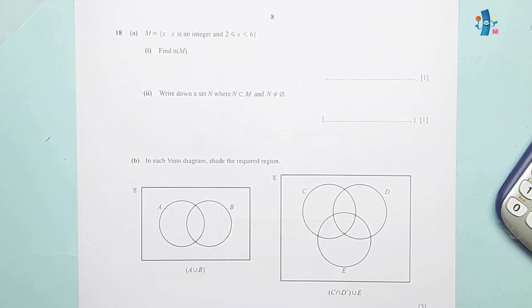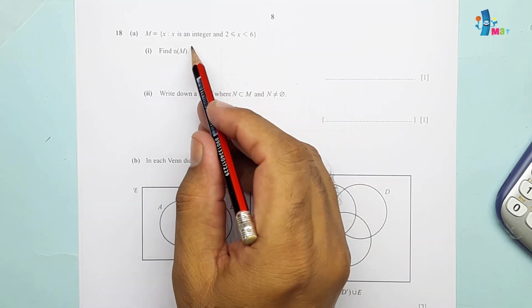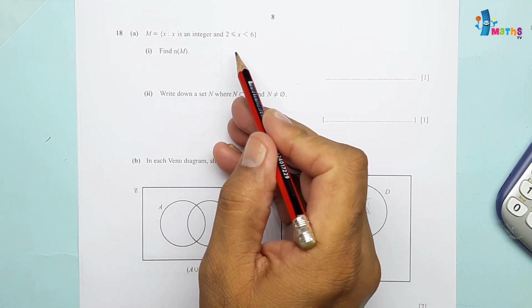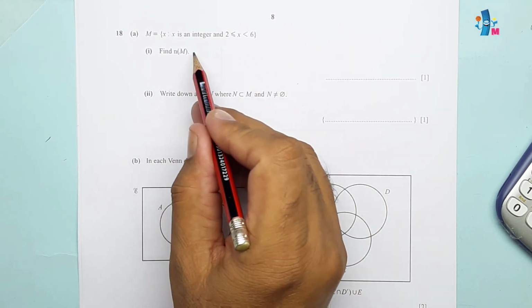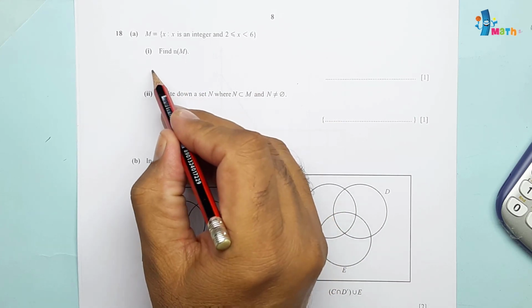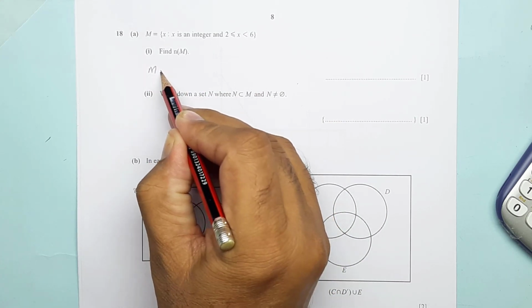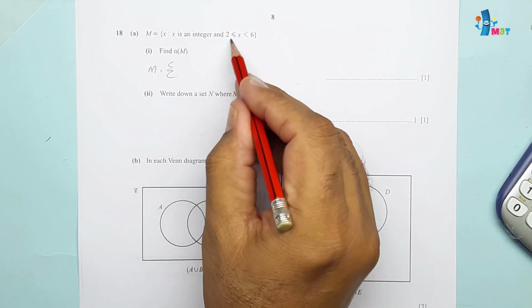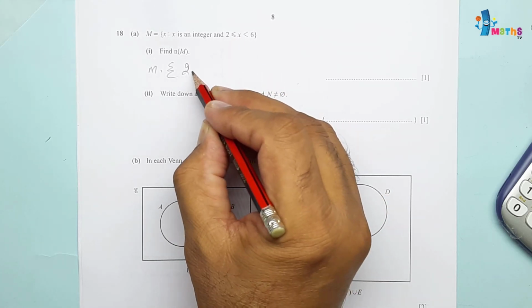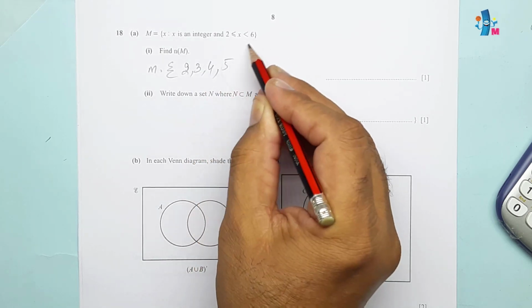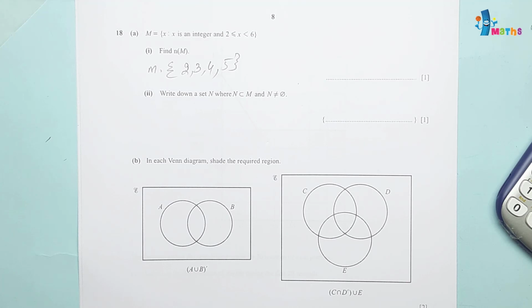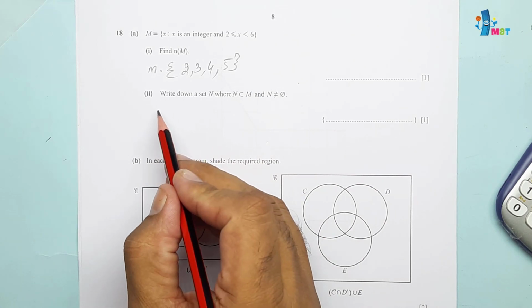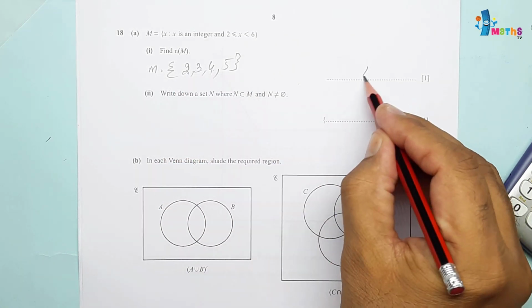Question number 18. This is a Venn diagram and sets question. M is given as x such that x is an integer and x is greater than or equal to 2 and less than 6. Find n of M. So we have to write the set M, starting from 2. 2 is included, so 2, 3, 4, 5, and 6 is not included because it is only less than 6. So the members are 2, 3, 4, 5, so we can write the answer as 4.